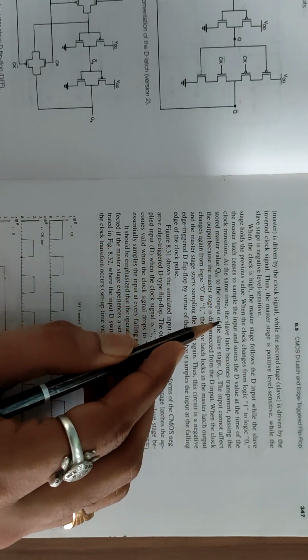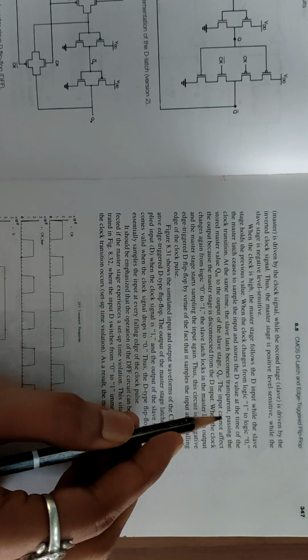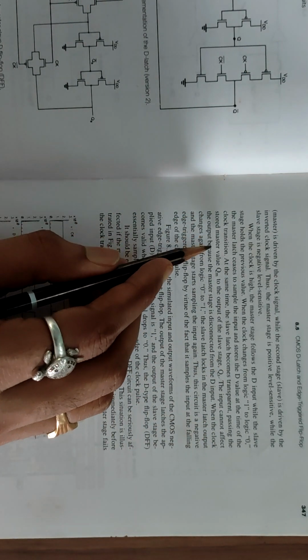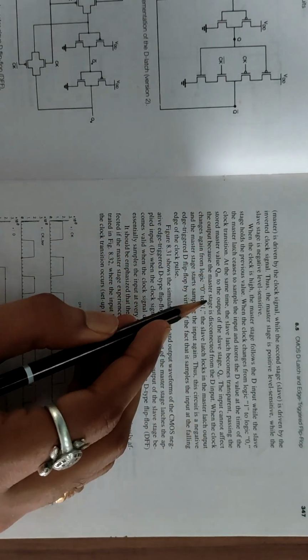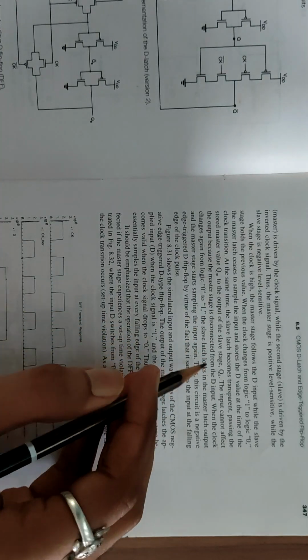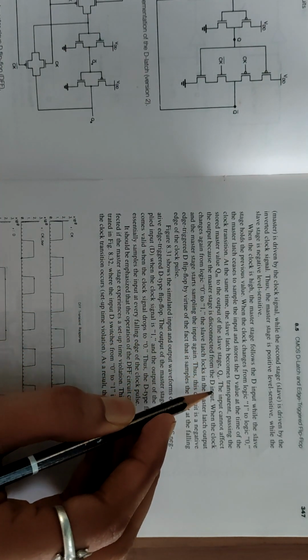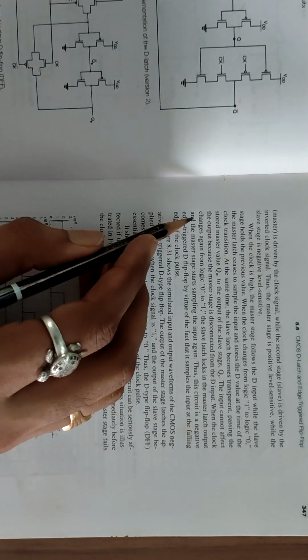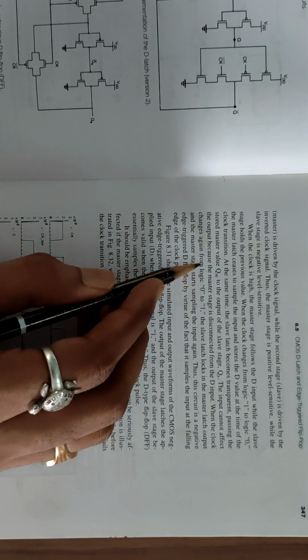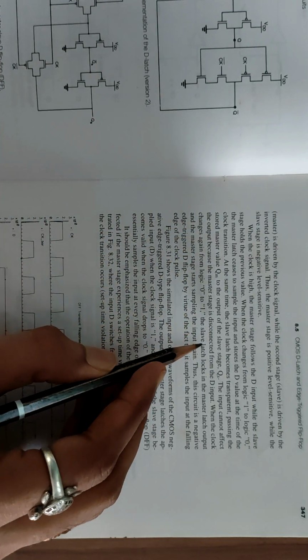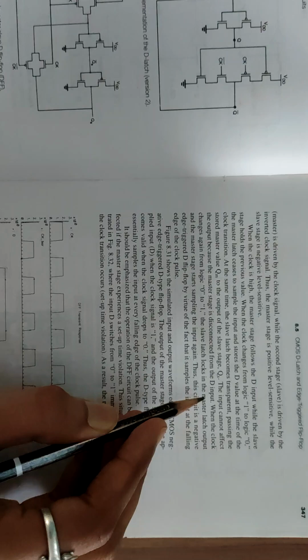At the same time, the slave latch becomes transparent, passing the stored master value QM to the output of the slave stage QS. The input cannot affect the output because the master stage is disconnected from the D input.